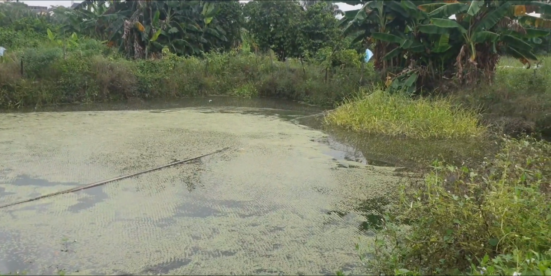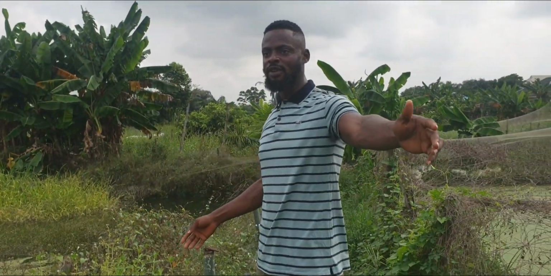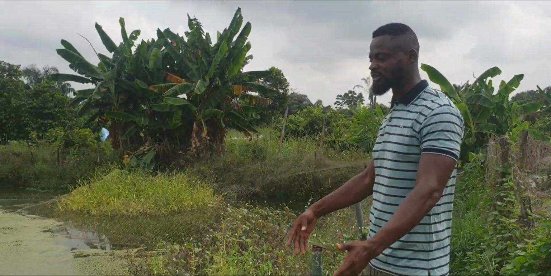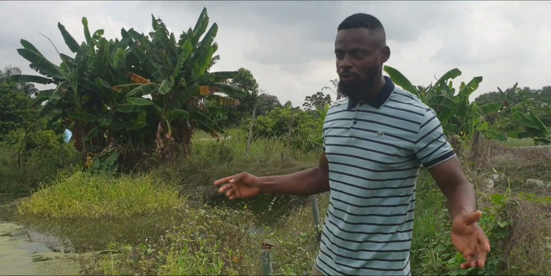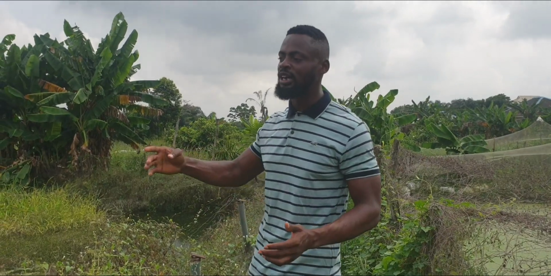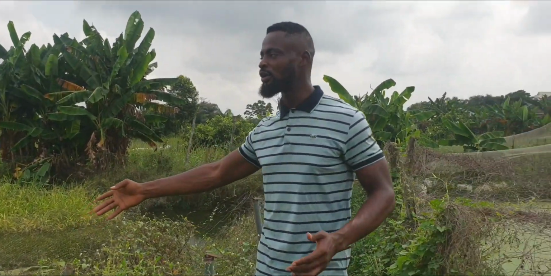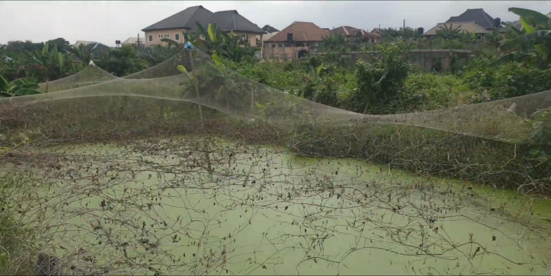So the advantages of this pond now, basically you get free water here. You have water coming from all sides of the ground. So the water comes into the pond, you don't need to bother about water, especially when the ponds are located in a swampy region.